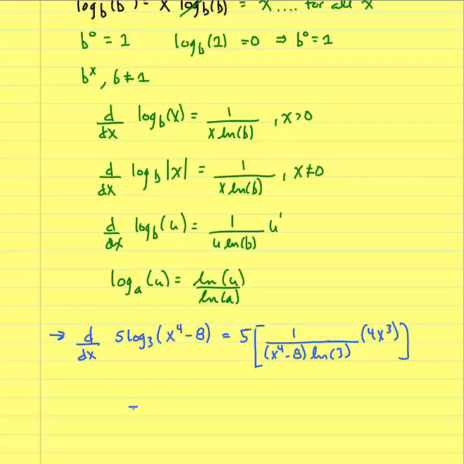I can definitely simplify this. 5 times 4 is 20. So I have 20x cubed all over x to the 4th minus 8 natural log of 3. There's my derivative. Now again, this is the slope of the tangent line at any point along the curve. It still has all those same meanings that the derivative always has had, and it's also the rate of change.